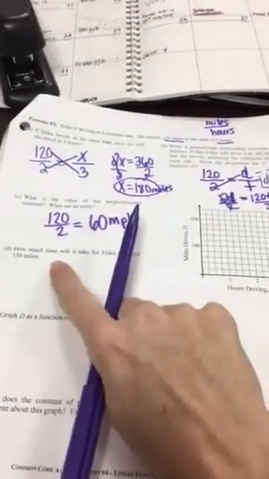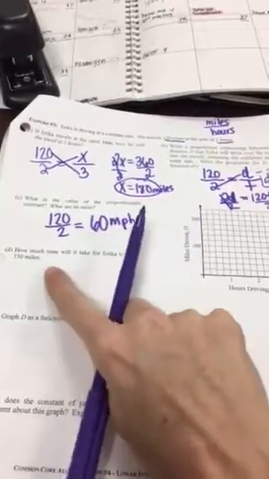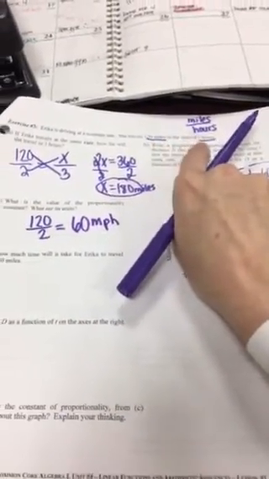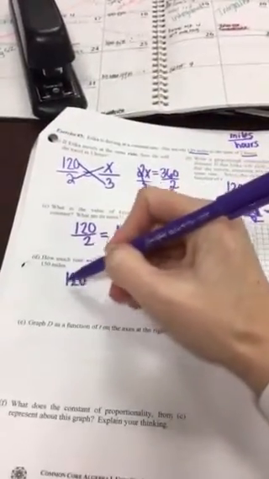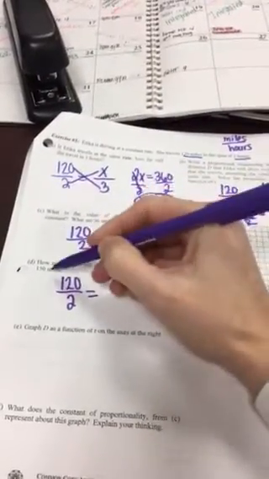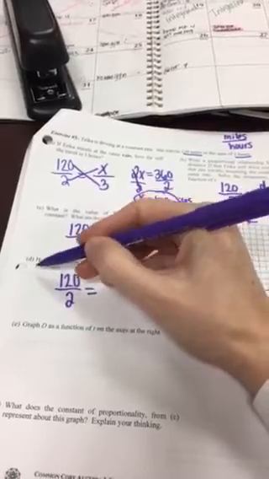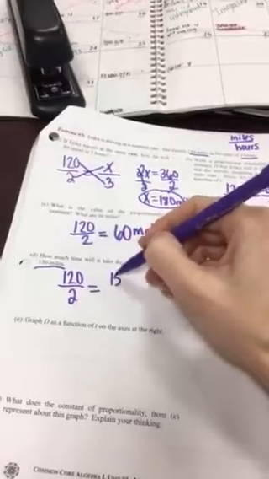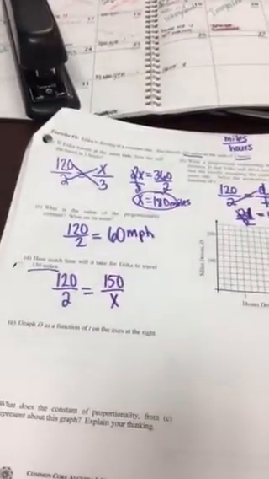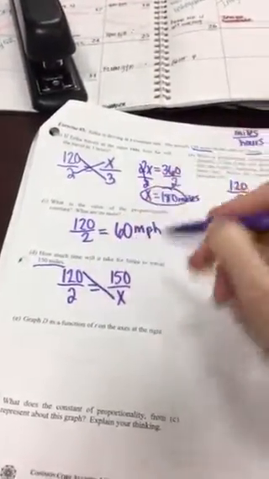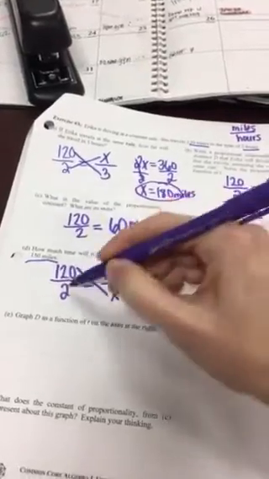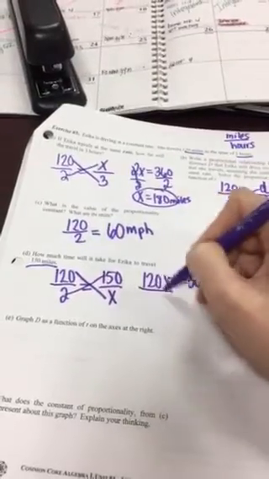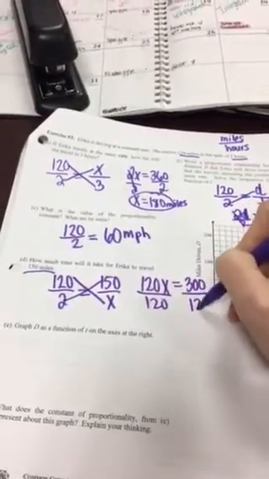Okay, so in part D, it says how much time will it take Erica to travel 150 miles? So let's go back up to the problem. We know she goes 120 miles in 2 hours. We want to know how much she goes for 150 miles. So 150 miles, miles is on the top of our fraction. So 150 goes on the top. X goes on the bottom because I don't know what it is. Cross multiply. 120x equals 2 times 150 is 300. I divide by 120.